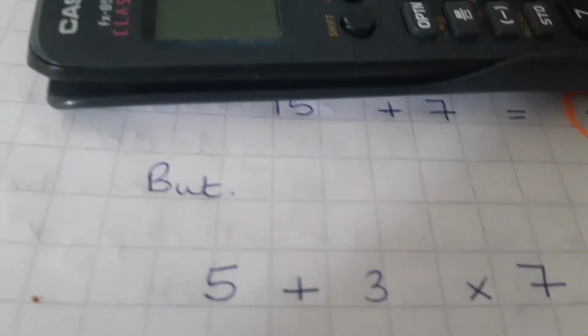But if we changed that question a little bit and had 5 add 3 times 7. Well, although this is at the start, you wouldn't do this to begin with. You would start with the multiplying part of the question. 3 times 7, and you get 21. And then you would do the adding part. 5 add 21 from here gives you the final answer 26.